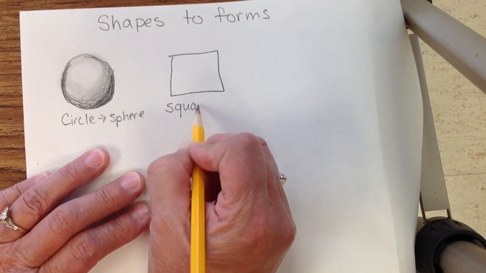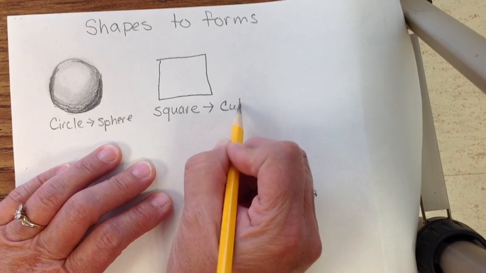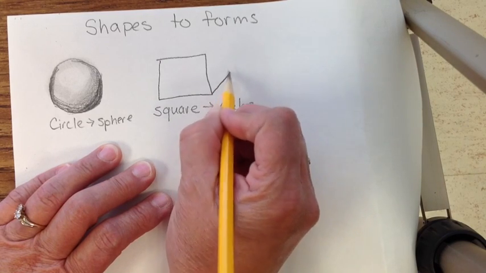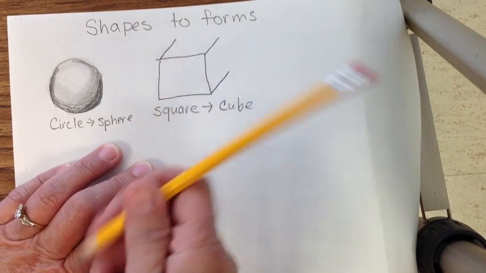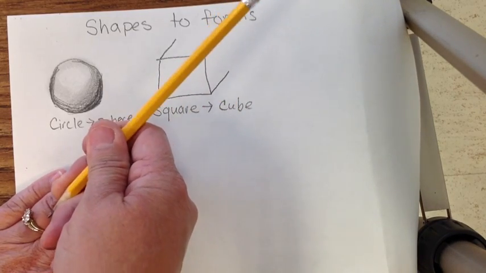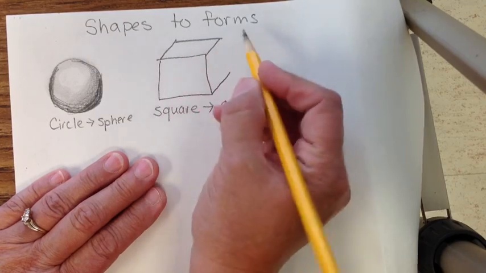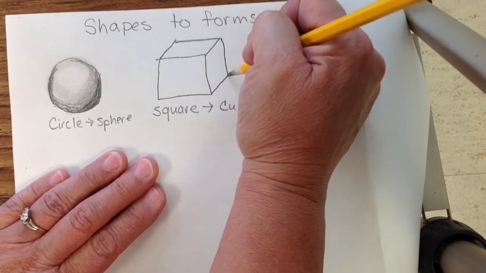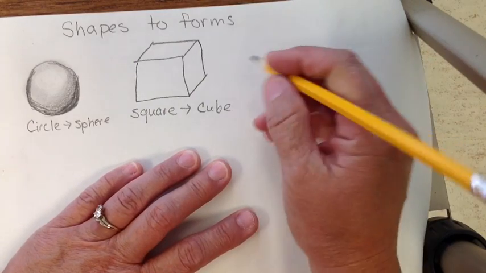Then changing a square to a cube or a rectangle to a rectangular prism. We're doing a square to a cube. You want to slant those three lines all the same direction. Kind of looks like a card table on its side. Then you're going to connect and connect to change a square to a cube.